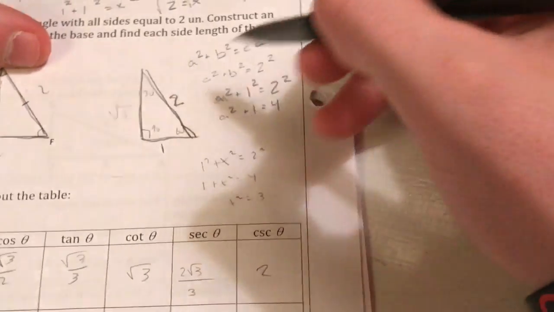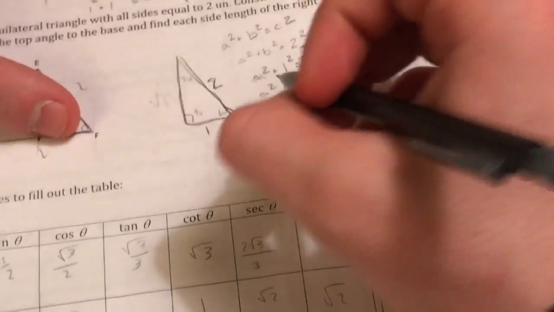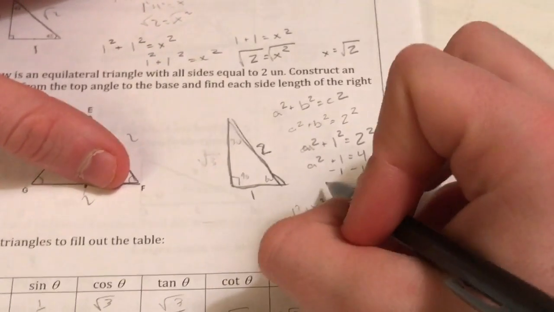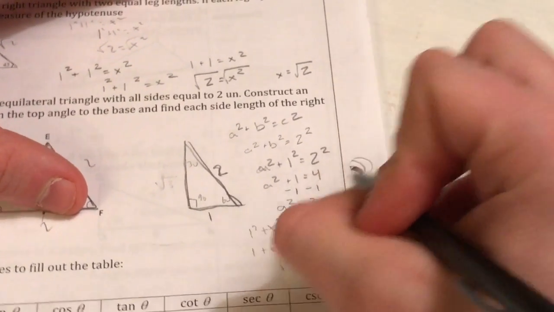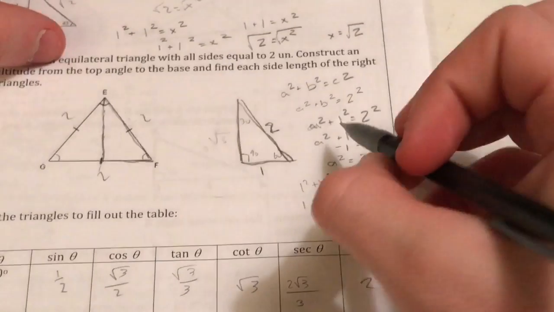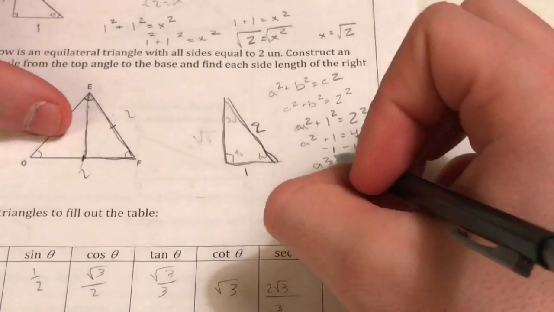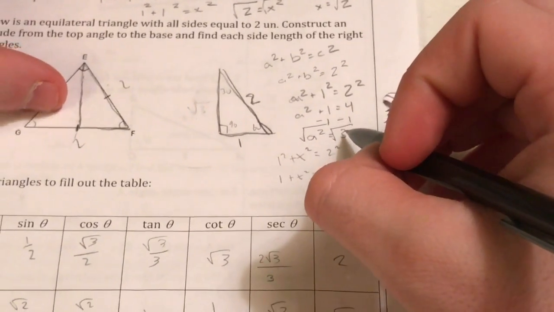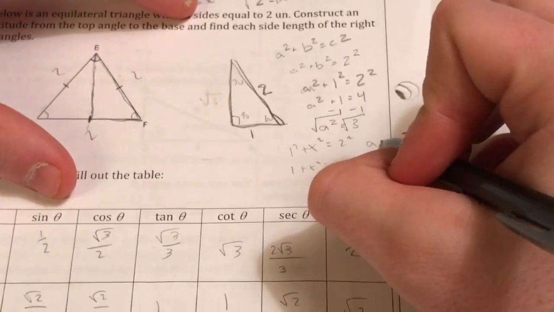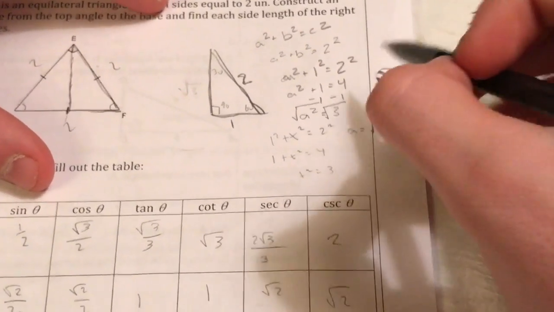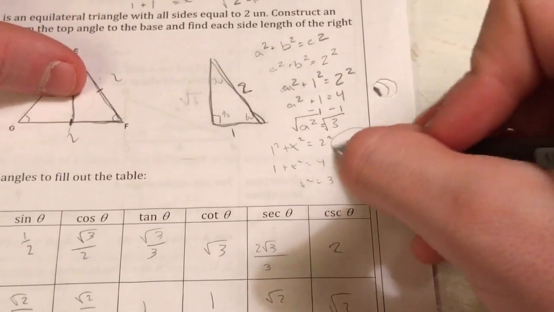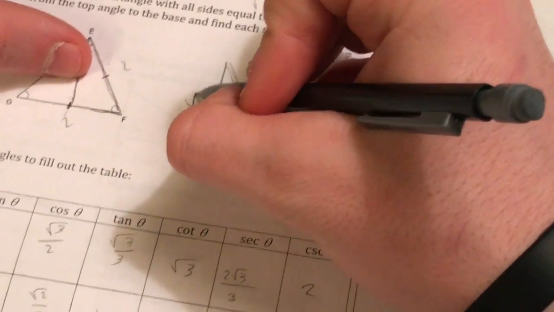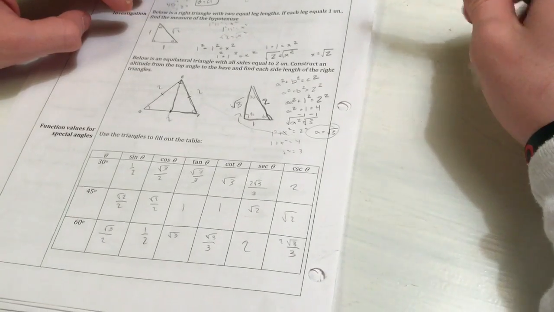So to find this length, we have to put a by itself. So we minus 1 from that side to get a by itself. So a squared would equal 3. And to get a by itself, we would have to square root this side, and whatever we do to this side, we have to do to this side. And since there are no perfect squares for 3, a would equal the square root of 3. And then we would insert this into our length right here. So you have square root of 3.